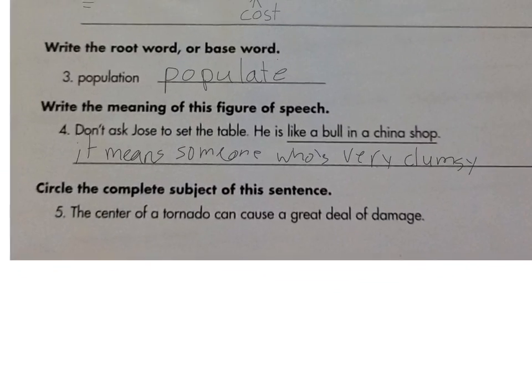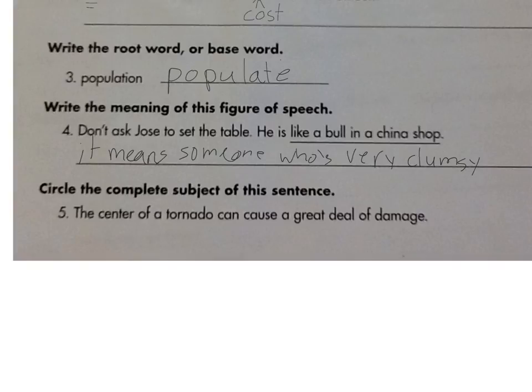And number 5, circle the complete subject of this sentence. So the subject of the sentence: the end can cause a great deal of damage. That's supporting detail. So we know that the main subject is going to be this part.